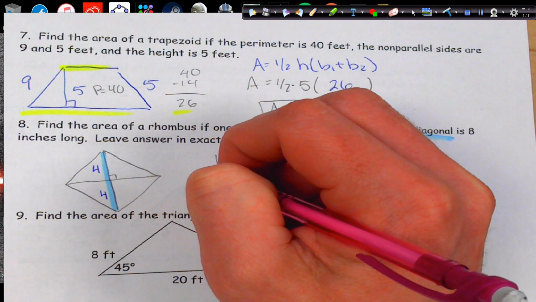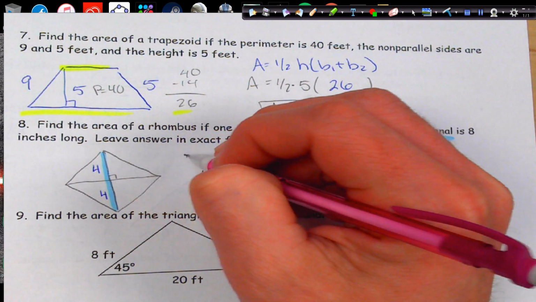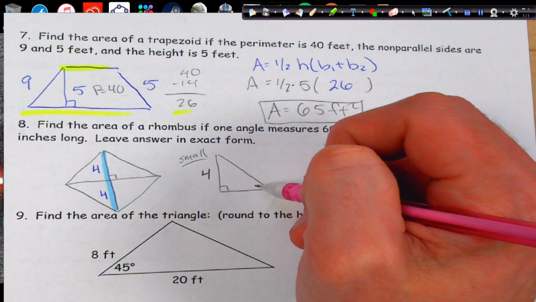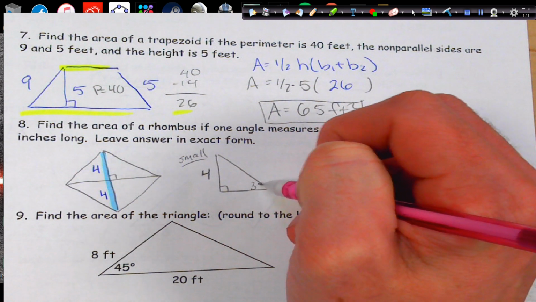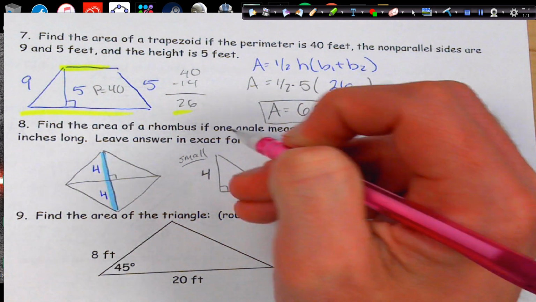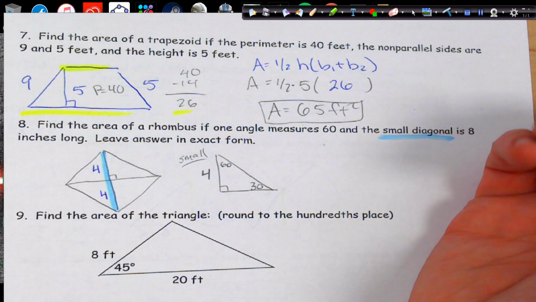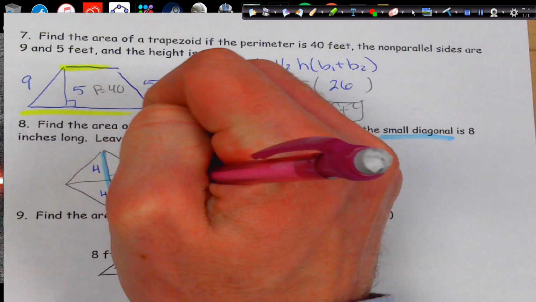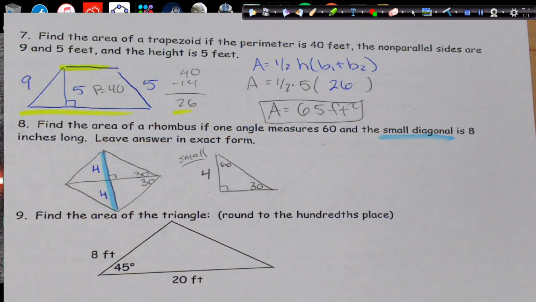So 30's got to go somewhere, and 60 has to go somewhere else. Well, if I know 4 is here, and it's the small side, so this is small, then would it make sense to put 30 here or 60? Well, if it's small, it should be opposite the smallest angle. And that means the other side should be opposite the bigger angle, which is 60. So that's kind of how you want to set that up. So the 30 would go here and here because it's opposite the small side. It just makes more sense.